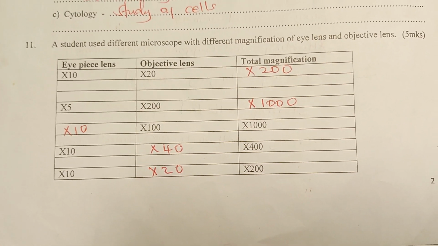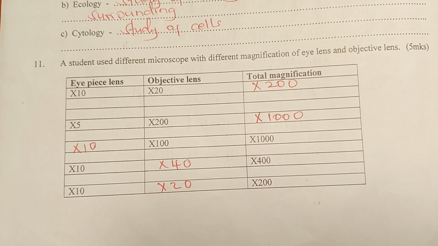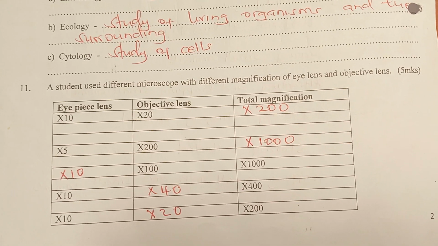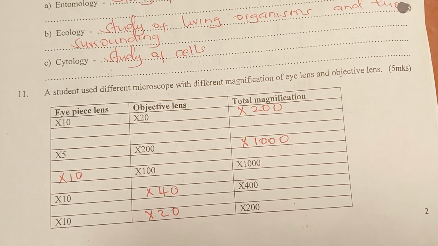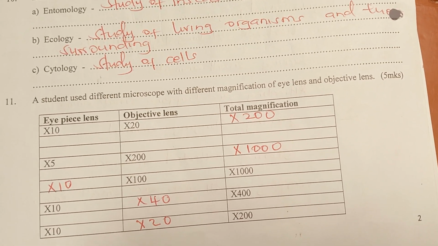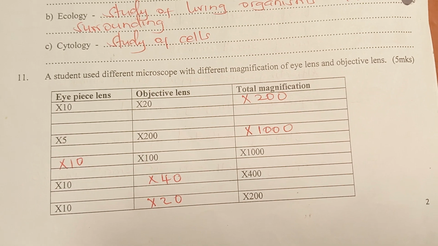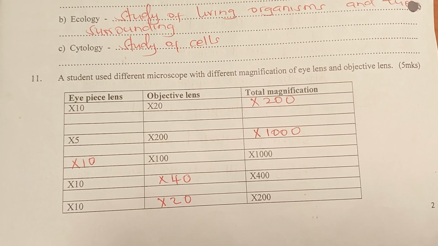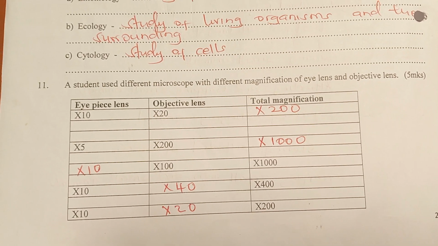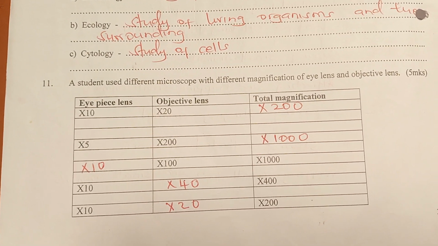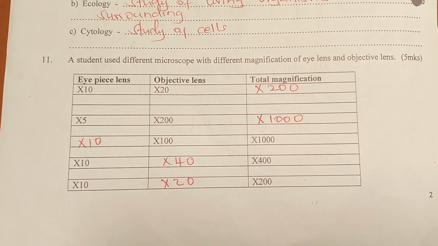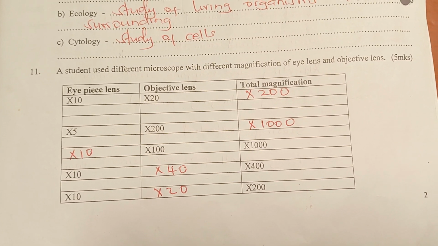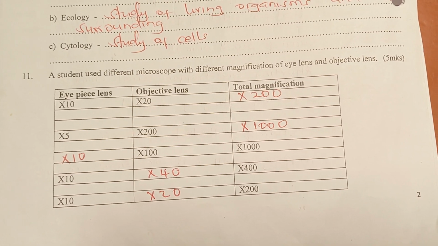Then you are given that a student used different microscope with different magnification lens and eyepiece lenses. So eyepiece lens is written there and objective lens. So what is total magnification? Total magnification, you get it by multiplying eyepiece lens times objective lens magnification. So times 20 times 10, you get times 200, times 5 times 20, you get times 1,000. Times 10 times 100, you get times 1,000, and times 10 times 40, you get times 400, times 10 times 20, you get times 200.